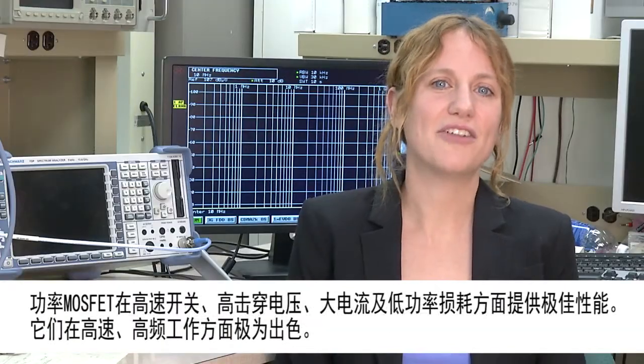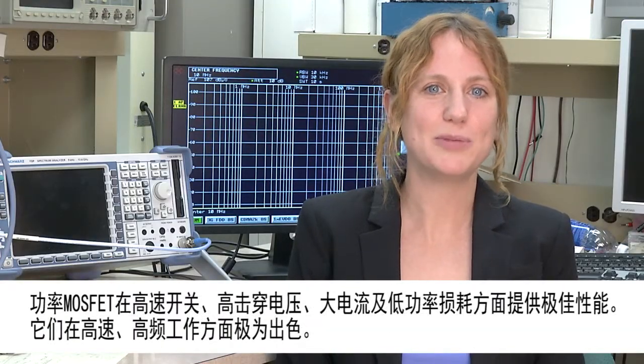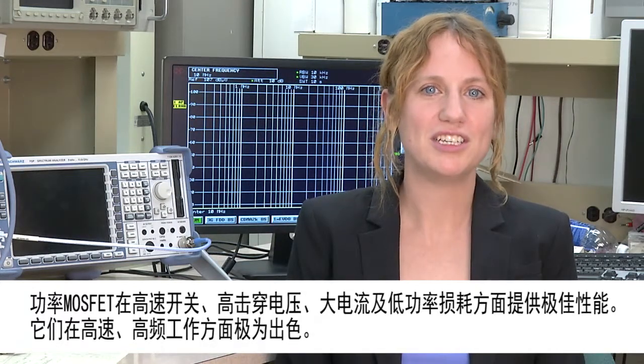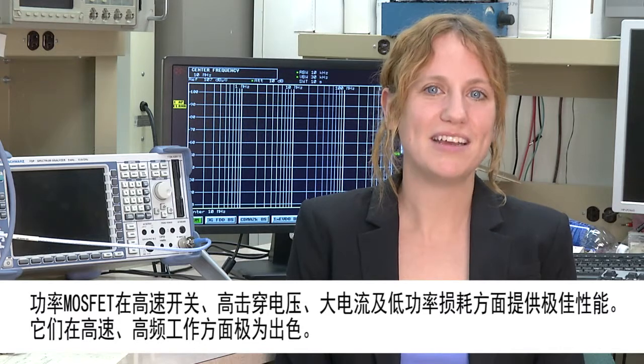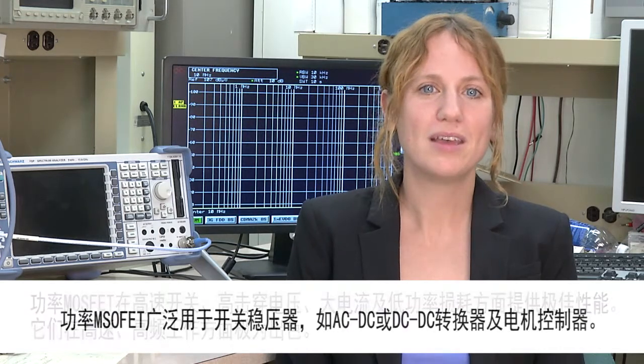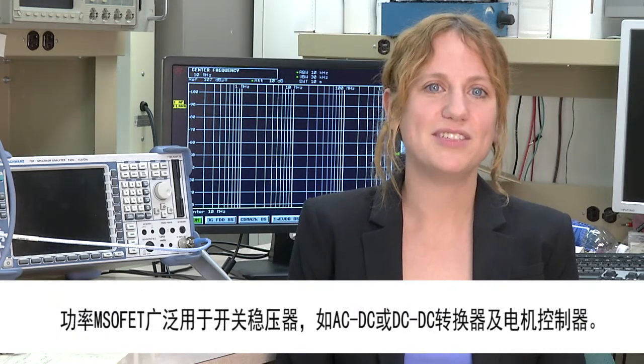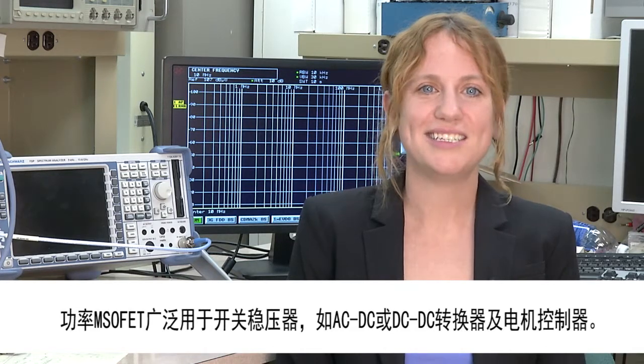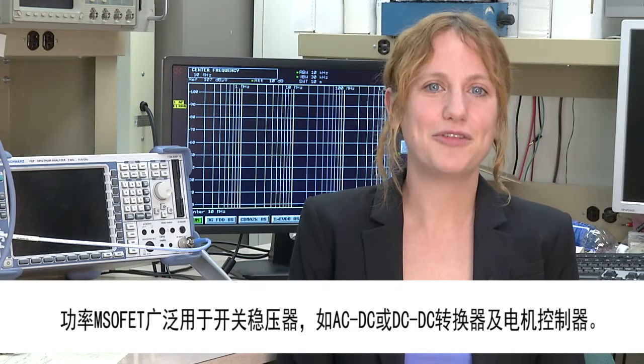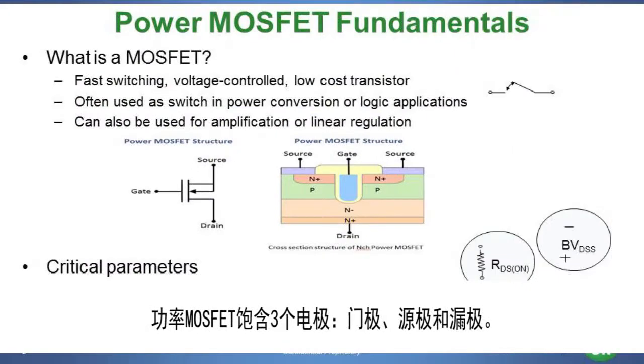Power MOSFETs offer excellent performance in high-speed switching, high breakdown voltage, high current, and low power loss. They are excellent in high-speed, high-frequency operation. Power MOSFETs are widely used in switching regulators such as AC-DC or DC-DC converters and motor controllers. Power MOSFETs consist of 3 electrodes: gate, source, and drain.